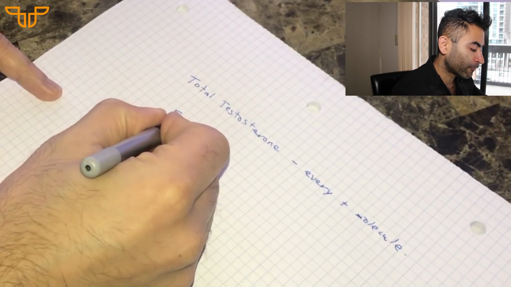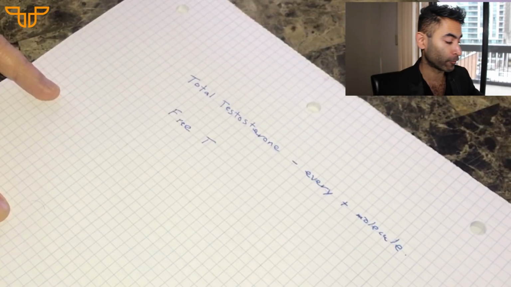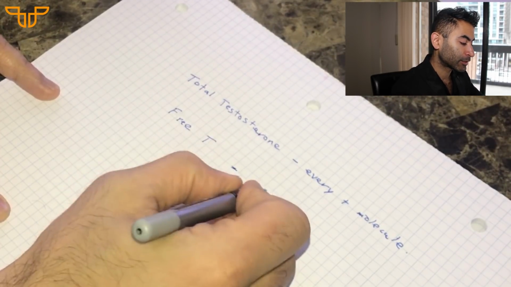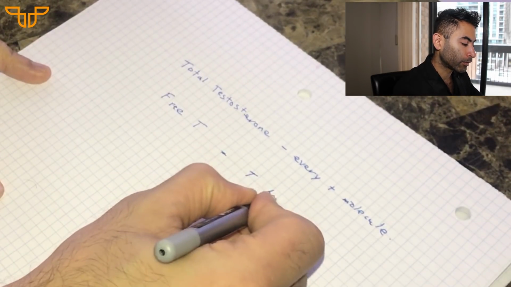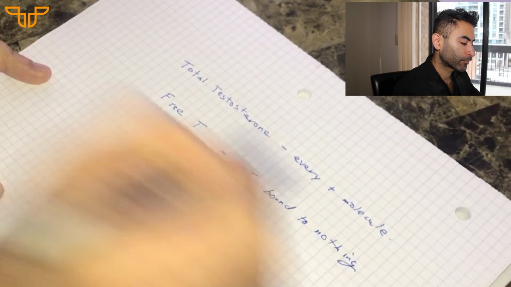But the thing is, we cannot use all the testosterone in our bodies. We can only use a little bit of it. So let's get into some other terms. You have something known as free testosterone. Now, what is free testosterone? Free testosterone is testosterone that is bound to nothing. It's freely moving in your blood.